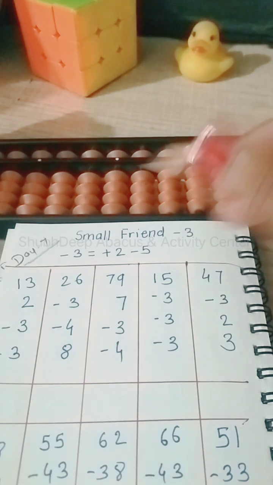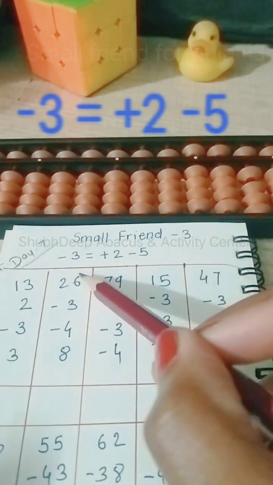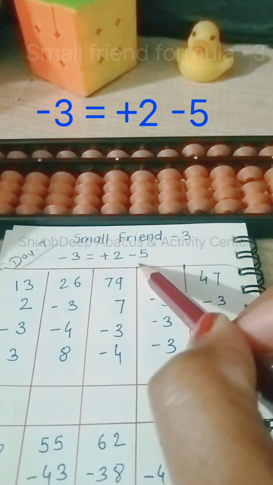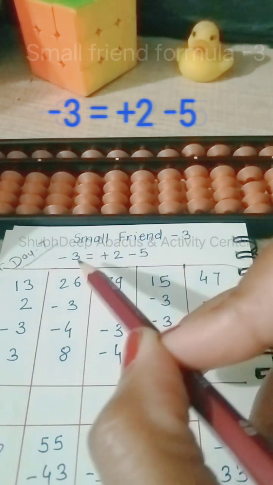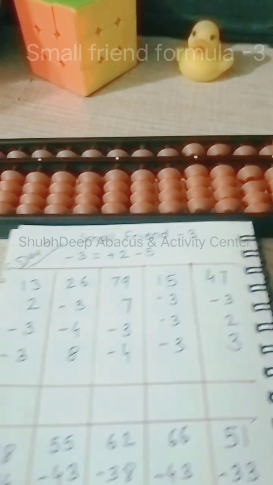Today we are learning the small friend minus 3 formula. The formula is: for minus 3, add 2 minus 5. Plus 2, minus 5. For minus 3, add 2 minus 5. Let's do it.